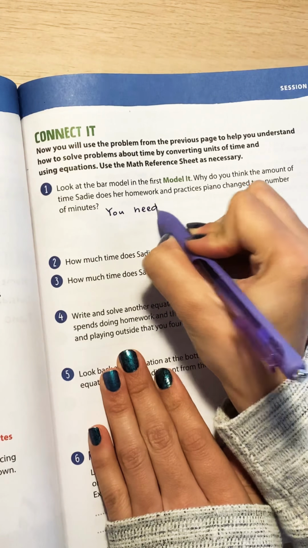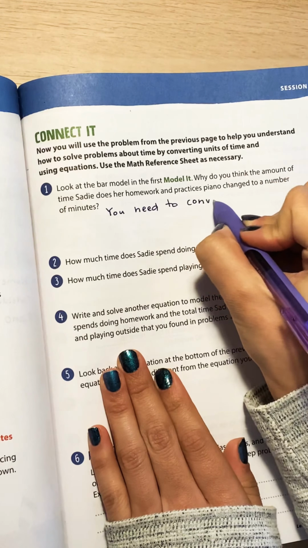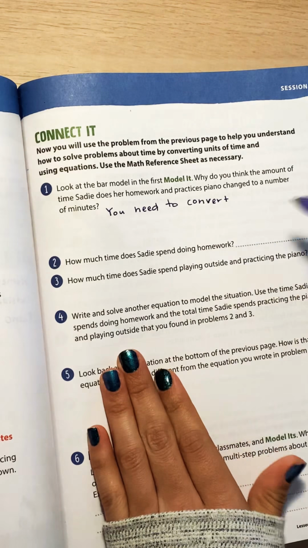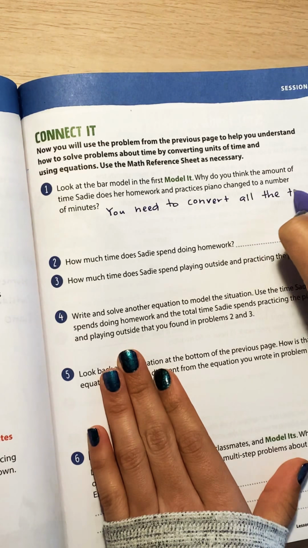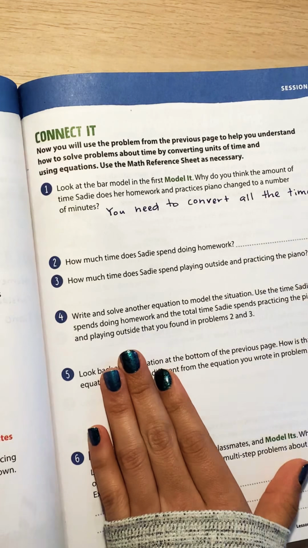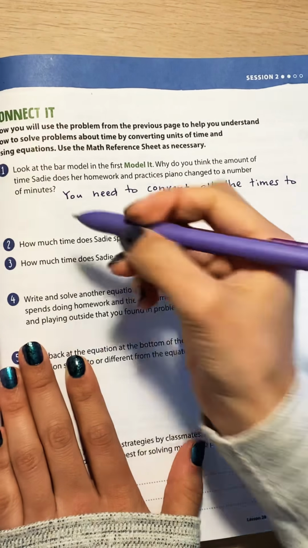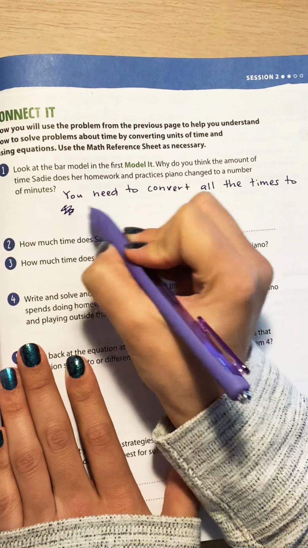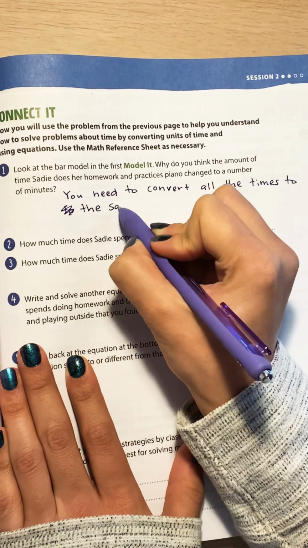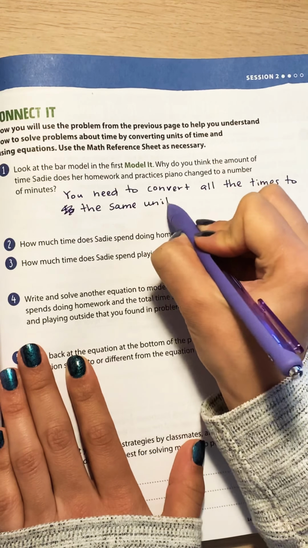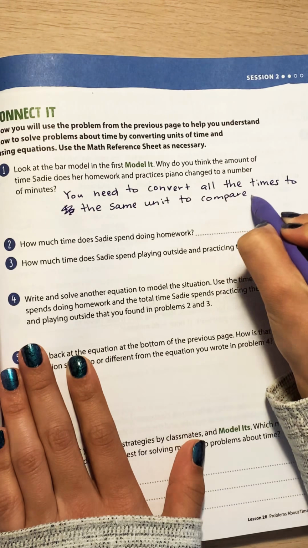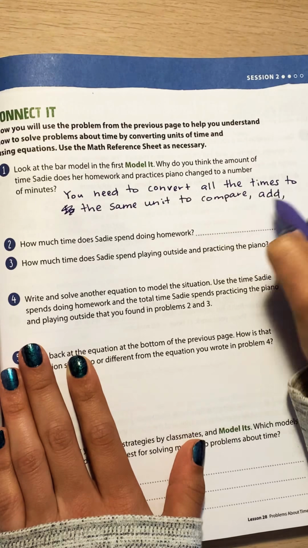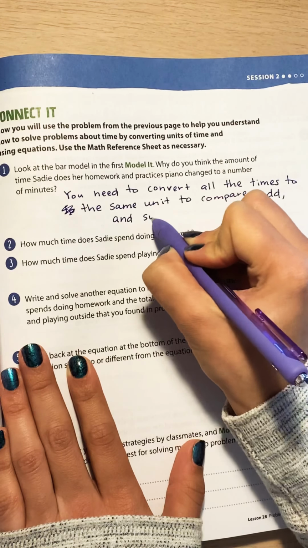You need to convert, it's our nice vocab word for change, convert all the times to the same unit to compare, add, and subtract them.